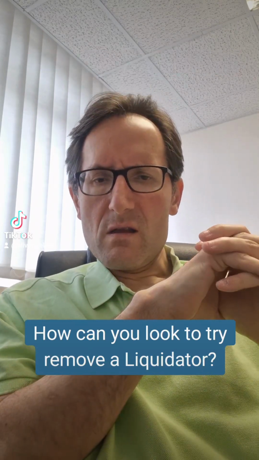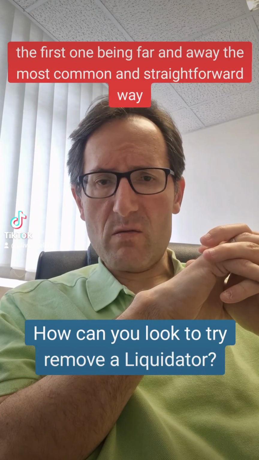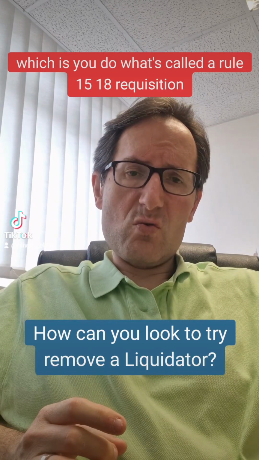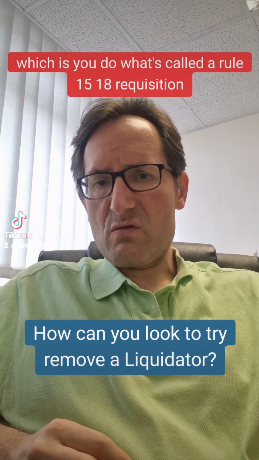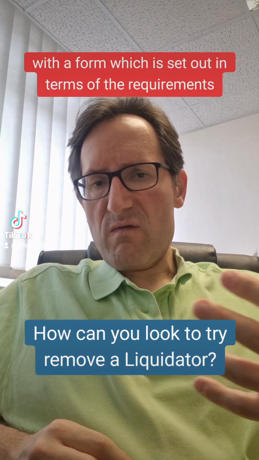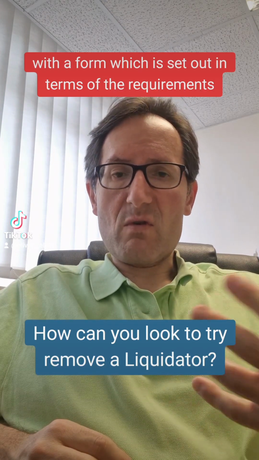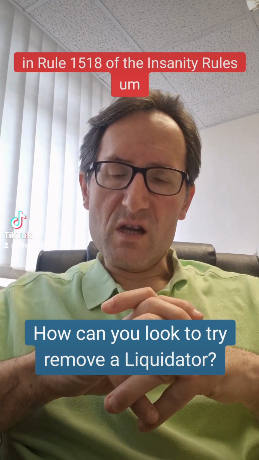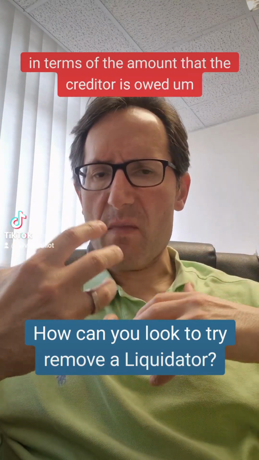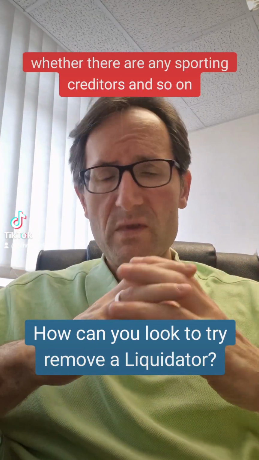The other two are far more common, the first one being far and away the most common and straightforward way, which is you do what's called a Rule 15.18 requisition, whereby you serve the liquidator with a form which is set out in terms of the requirements in Rule 15.18 of the Insolvency Rules, and you have to give various information in terms of the amount that the creditor is owed, whether there are any supporting creditors, and so on.